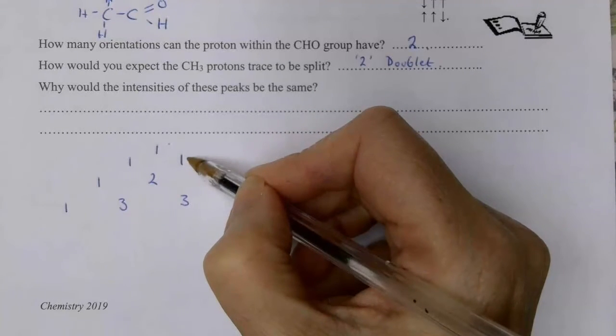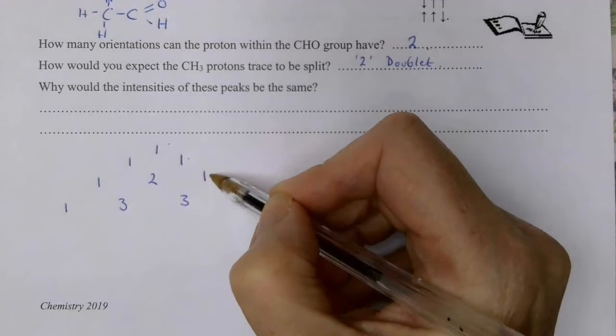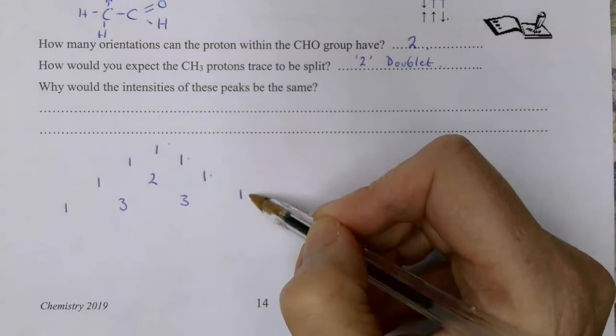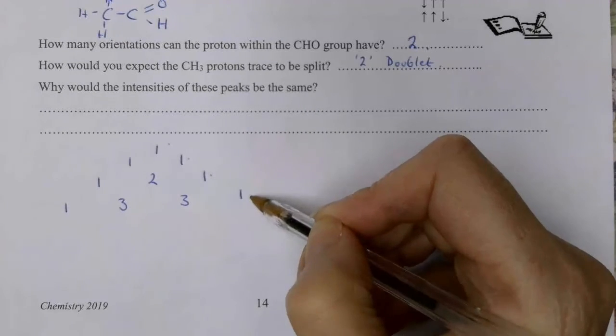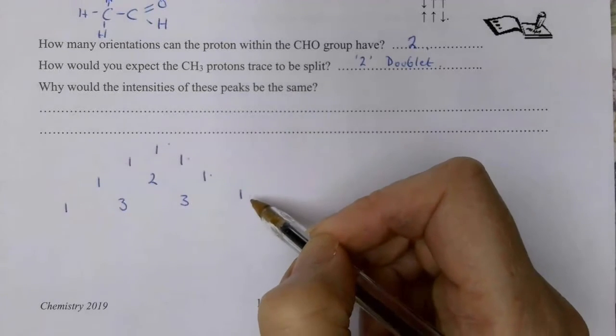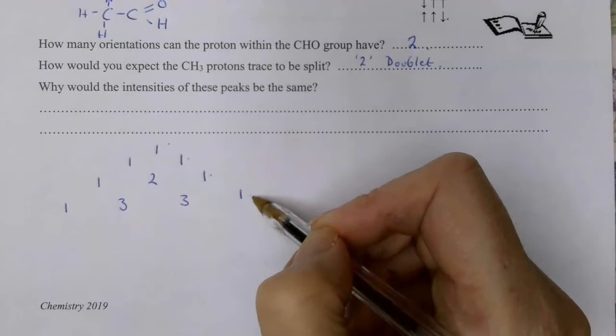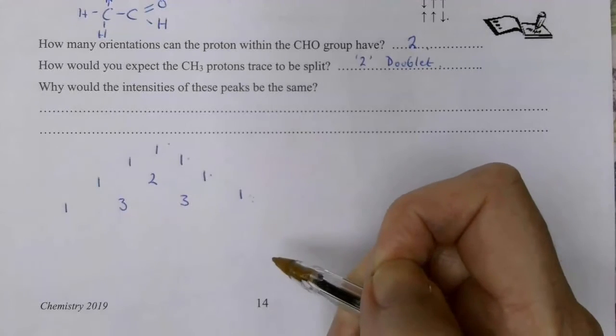If we've got a doublet, we're going to get 2 lines of equal heights. If we've got a triplet, we're going to get lines in the ratio 1 to 2 to 1. And if we've got a quartet, we're going to get a splitting pattern that goes 1 to 3 to 3 to 1. Now you don't need to worry about that. It's not something that you're expected to know, but it's a useful tool for working out intensities.